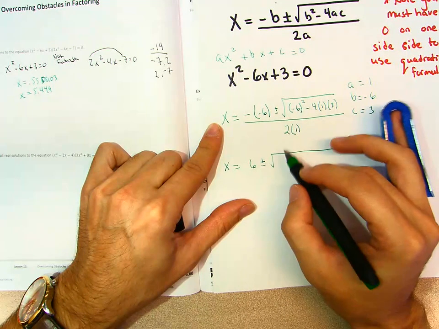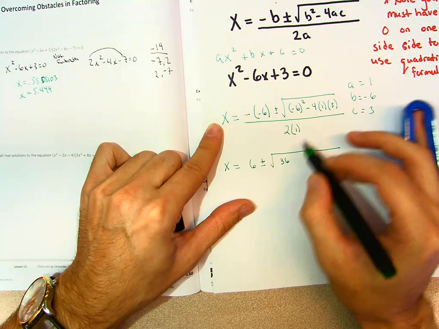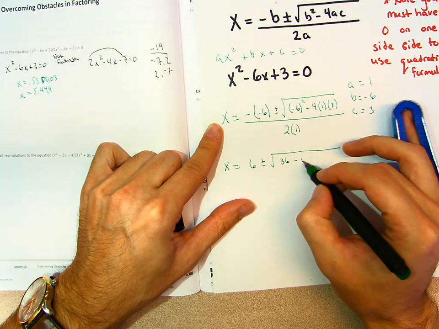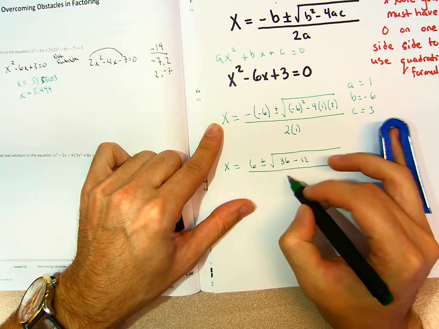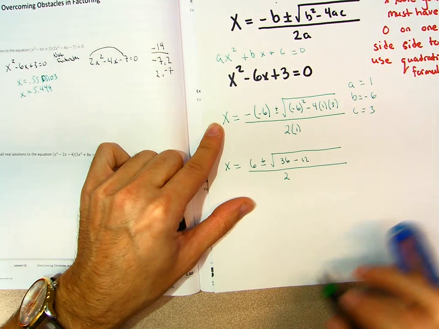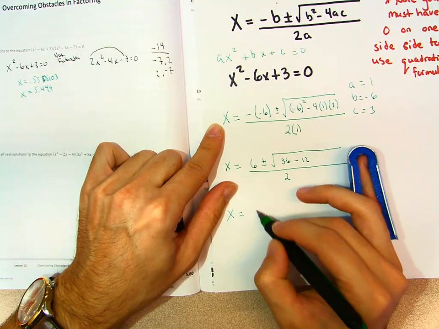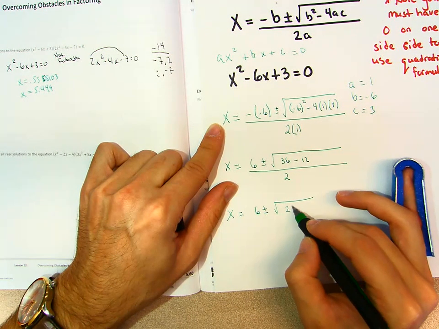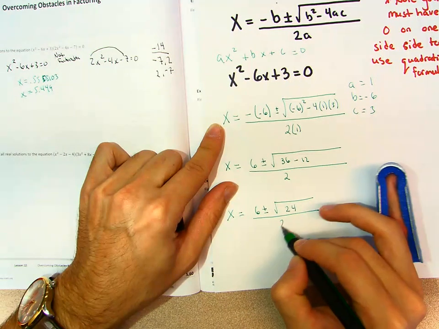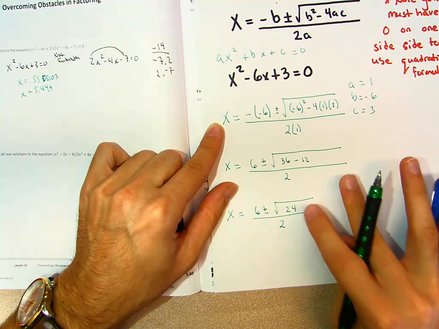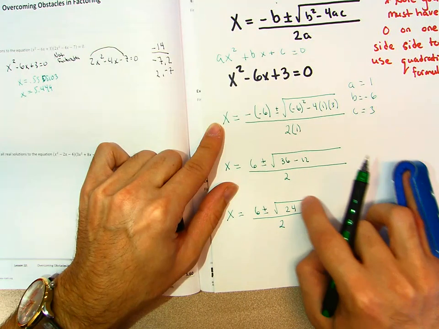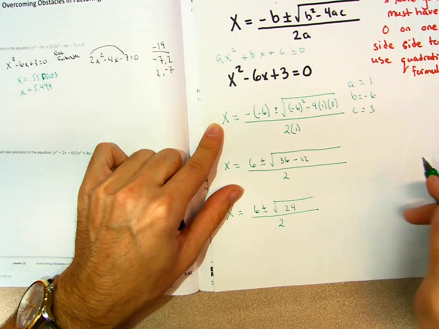What is negative 6 squared? That's 36 minus 4 times 1 times 3 is 12. And that's all over 2. Okay? Then x is equal to 6 plus or minus, what is 36 minus 12? That's 24 over 2. And now this part is the part I'm very scared about, because I'm not sure if a lot of you know how to simplify the square root of 24.